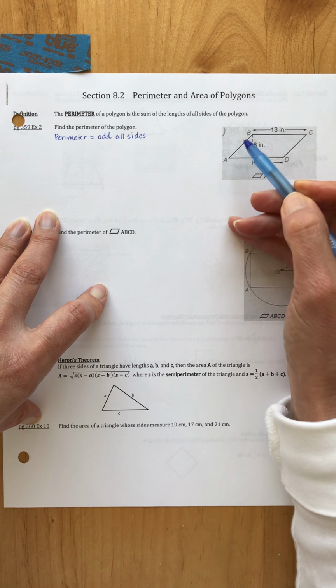So how can we find out this side? Well, if we knew this piece right here and this piece right here, this is a right triangle, so we could go ahead and use the Pythagorean theorem. Well, we know what this piece is. 13 minus 7 would give you 6. So this is 6 inches here.